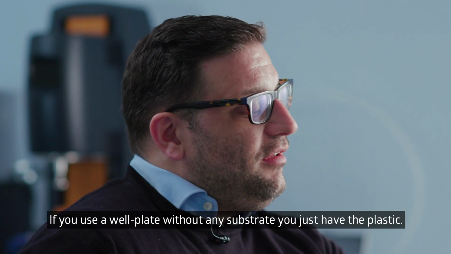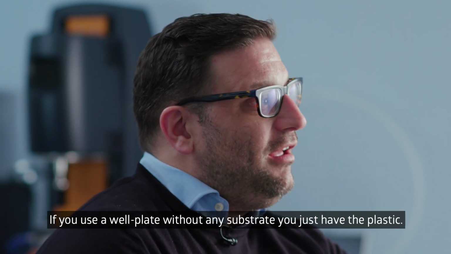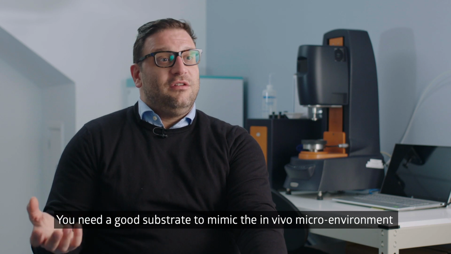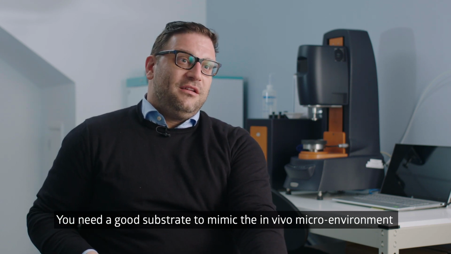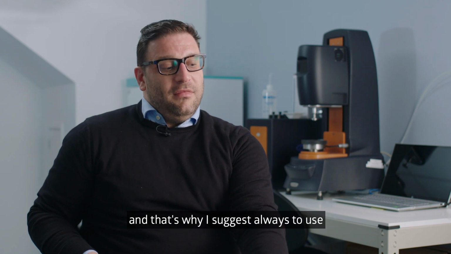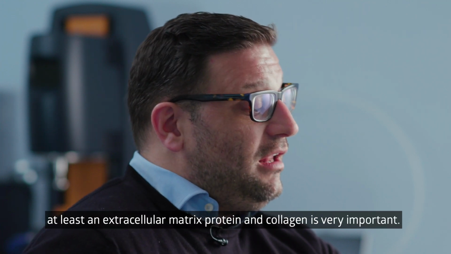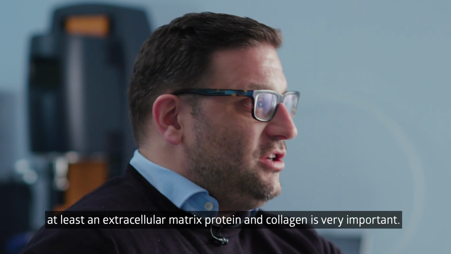things. If you use a well plate without any substrate, you just have the plastic. It might be a very good control. You need a good substrate to mimic the in vivo microenvironment, and that's why I suggest always to use at least an extracellular matrix protein, and collagen is very important.